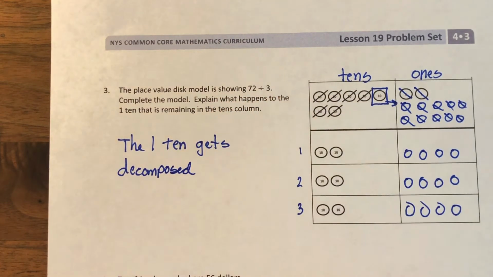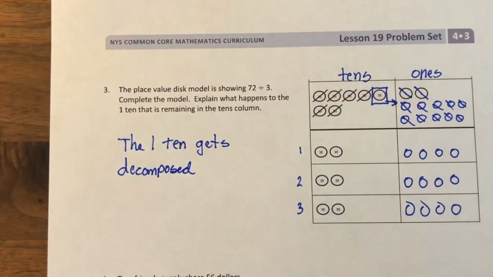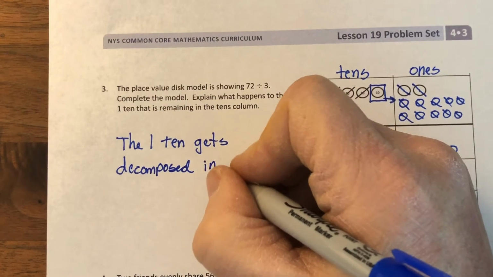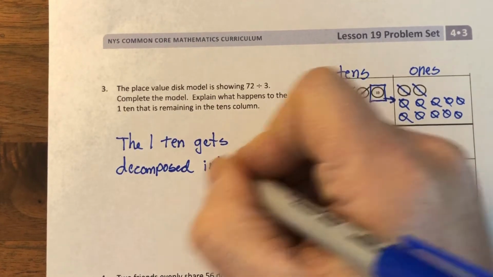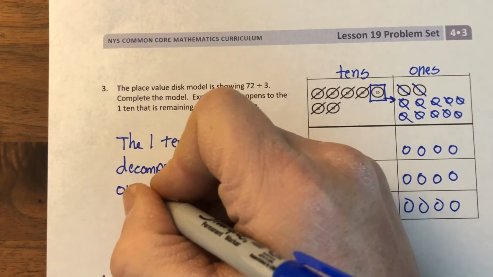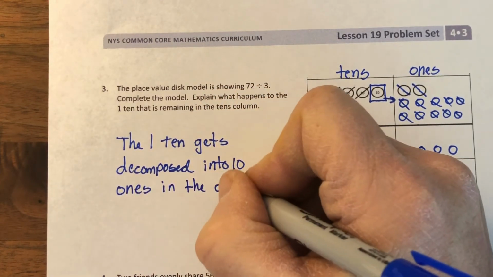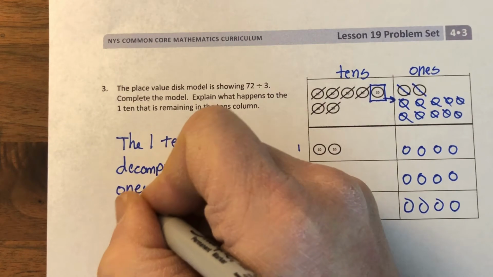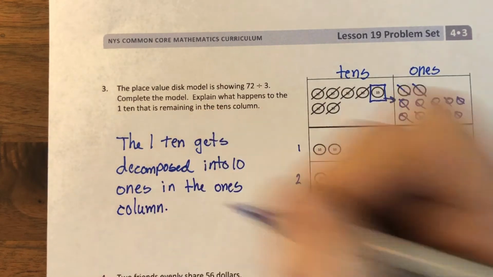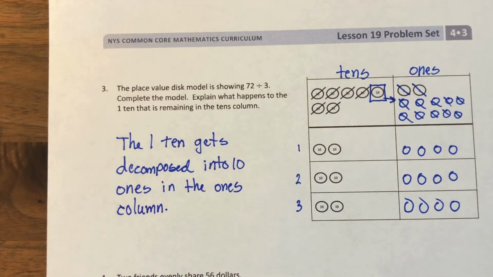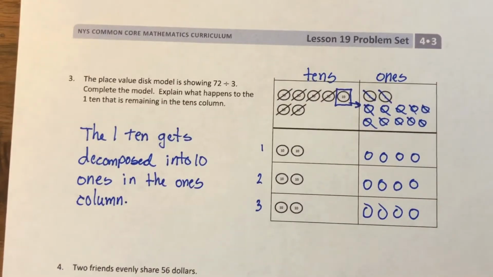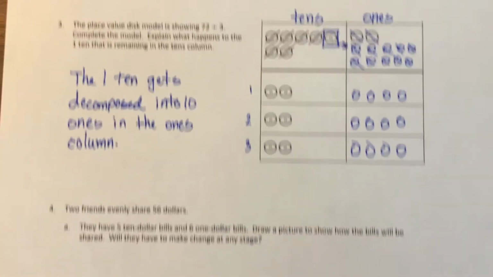All right, decomposed means broken down into smaller bits, all right? Decomposed into 10 ones in the ones column. And that's it, okay? Explaining how that works, all right? I don't know if you remember doing that. Hopefully you do. Okay, let's move on to number 4.